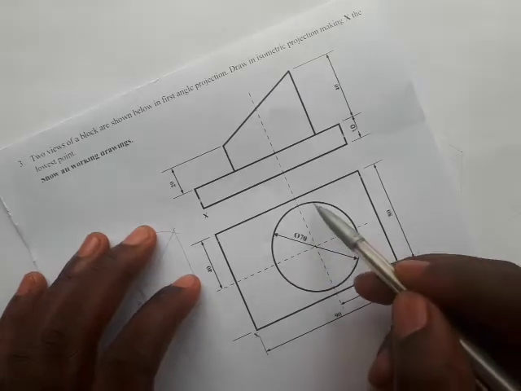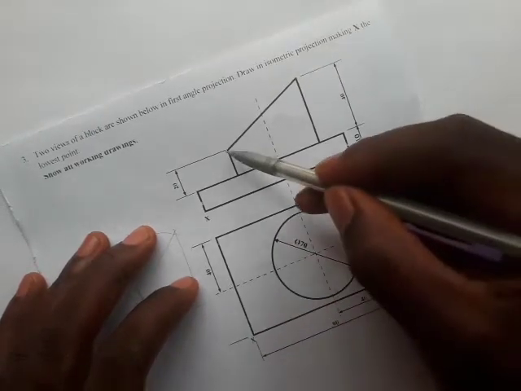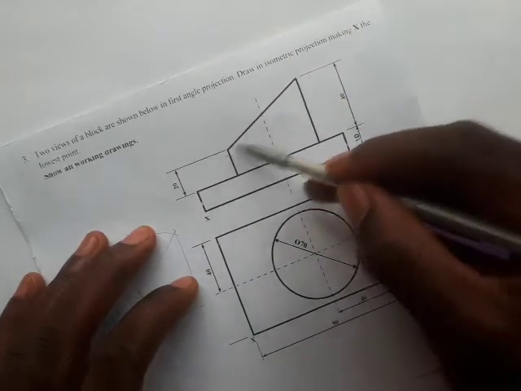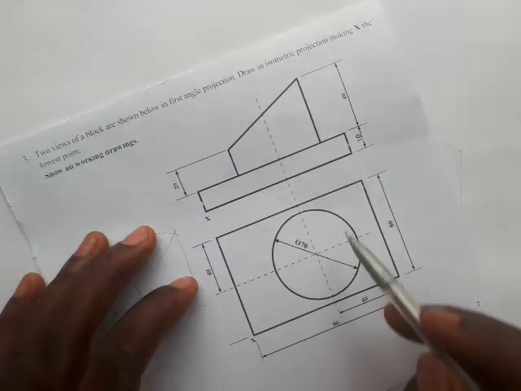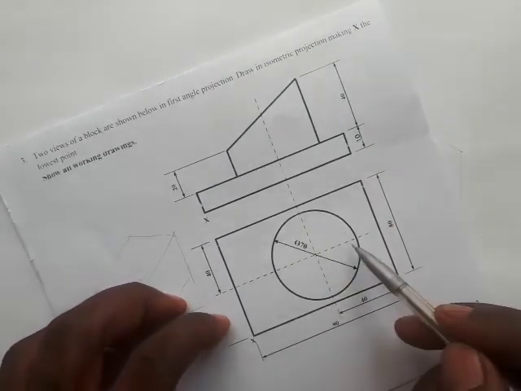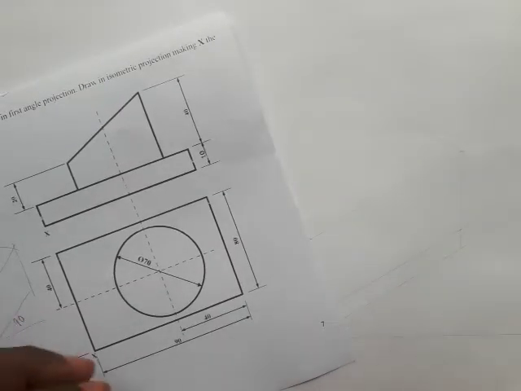Now remember, it is circular at this base, but in reality, it is elliptical at this surface here. Okay, so we're going to look for, and remember, in previous videos I told you that to draw a circle, you need what? A rhombus. In isometric, to draw a circle, you need a rhombus.